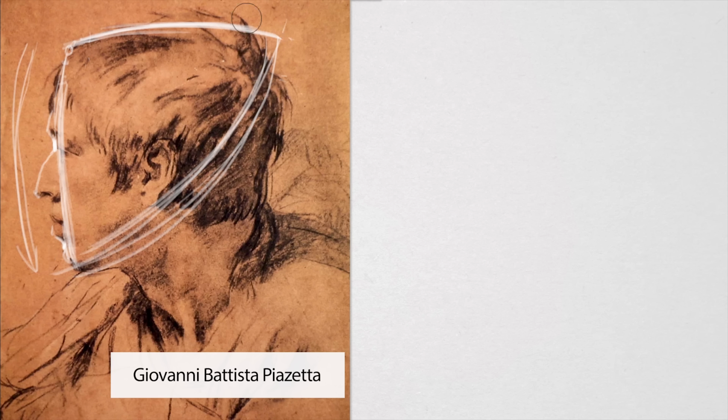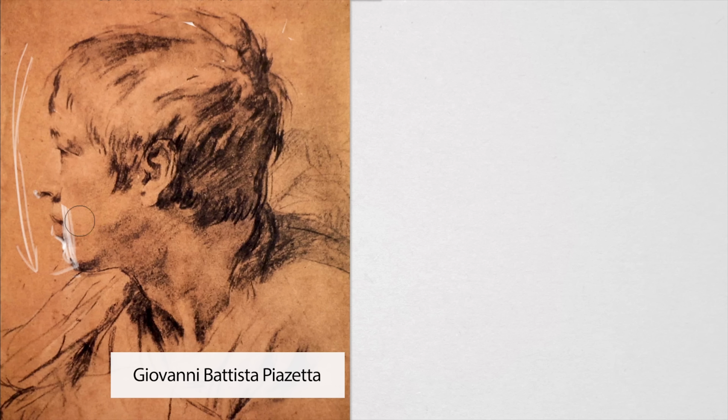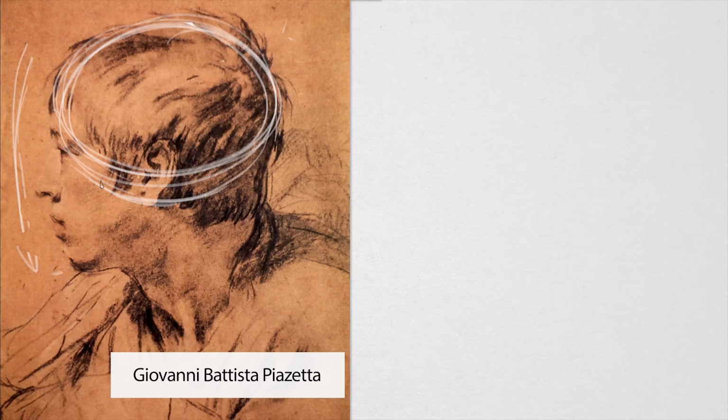If it were to be the egg shapes, let's just bring this right back. You could actually, if you wanted to, start with the egg of the skull in here, down in here, anywhere in this range is good.